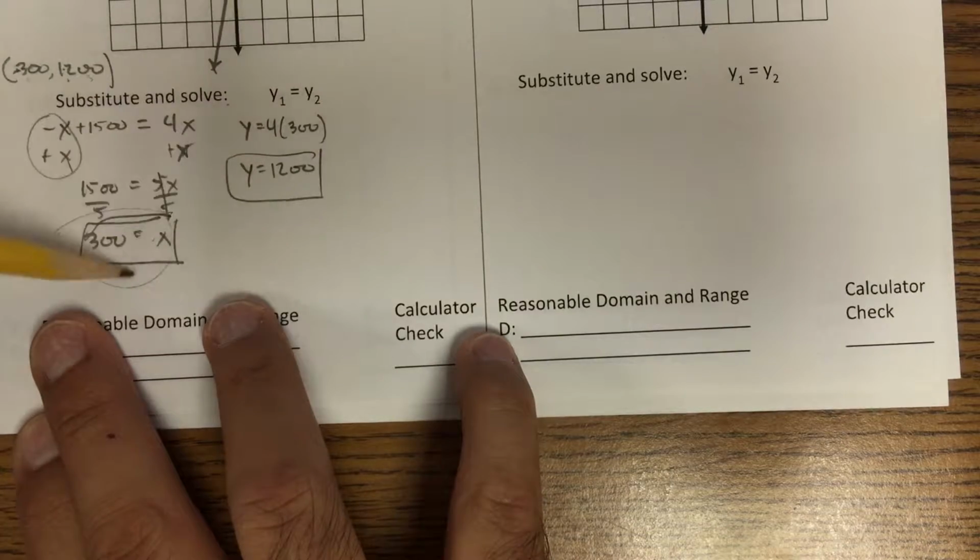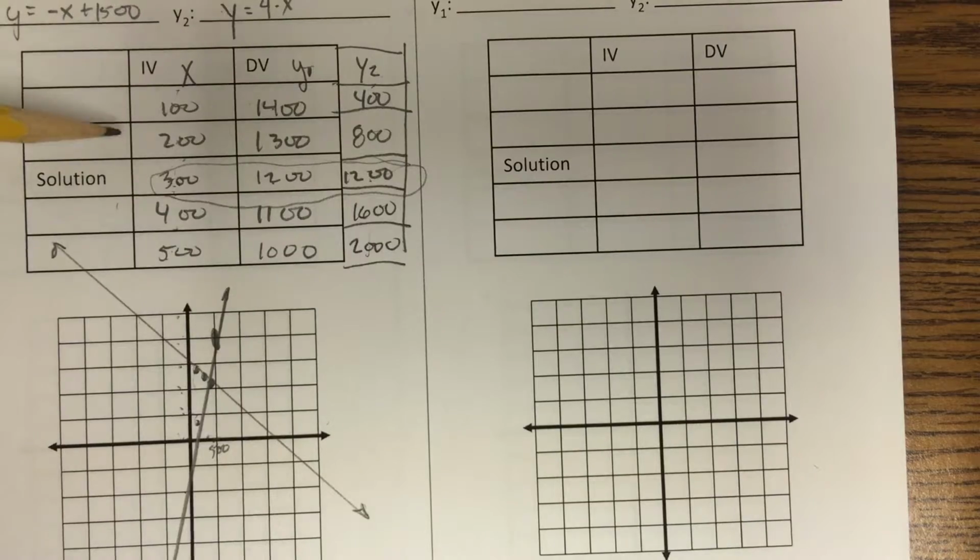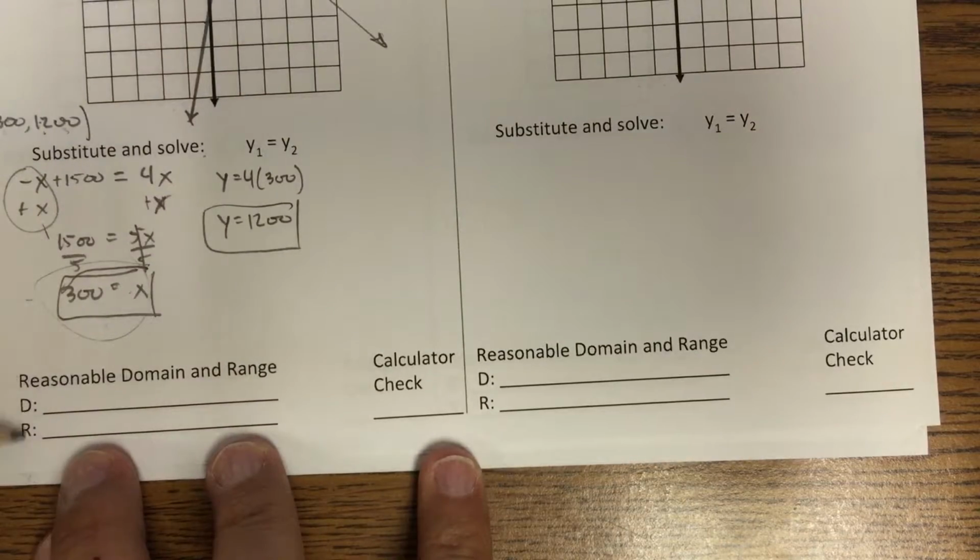And so we've got the answer algebraically, we found the answer graphically, and we looked at the answer as a table as well. And now, reasonable domain and range.